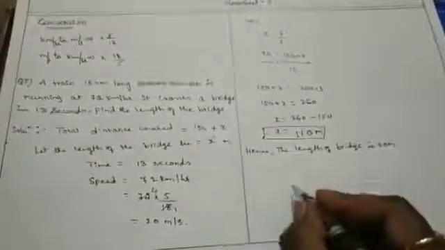You can solve even in a table way. Just I'll give a table.